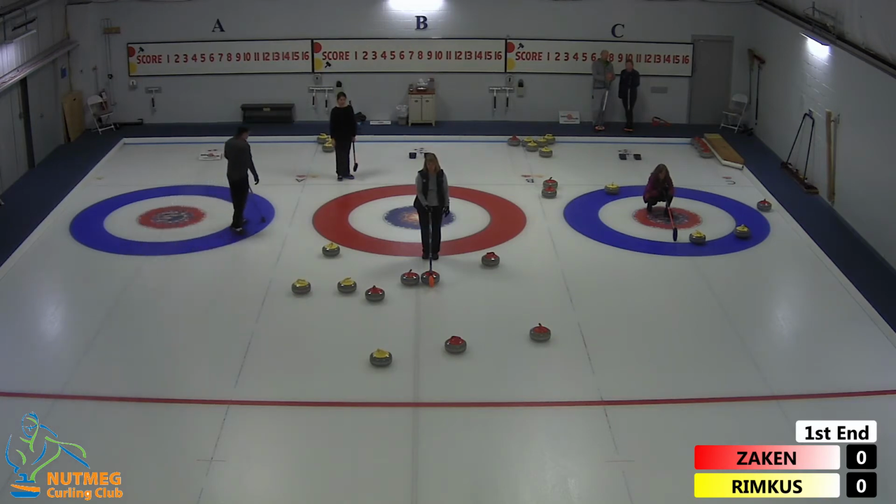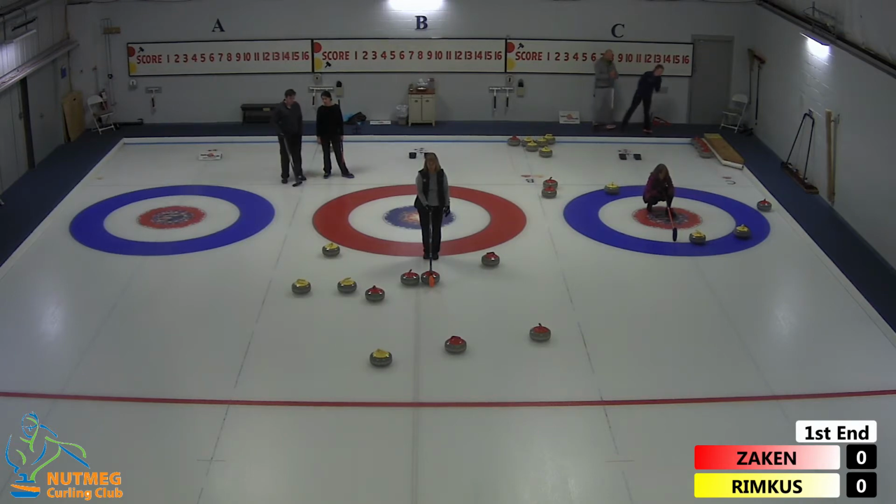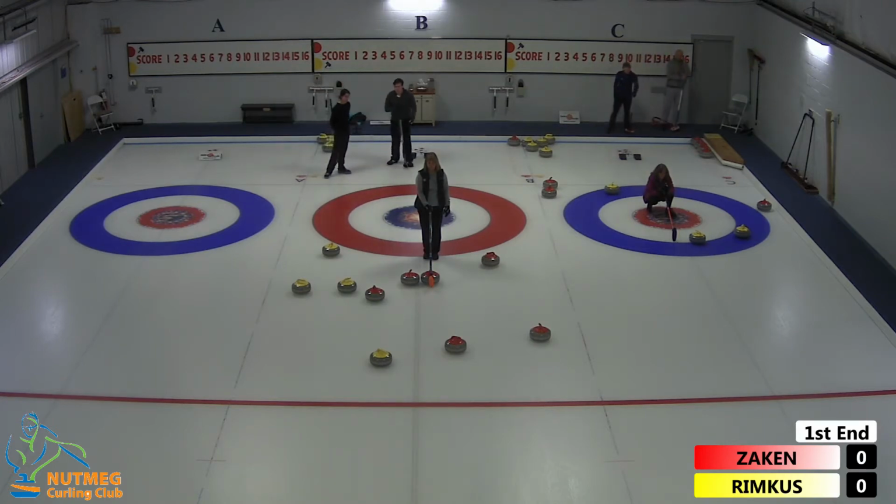All right, over on our totally busy sheet B, the skips without the hammer is about to throw. Let's see who's going to go first here. I'm going to stay with Mark Zaken's shot because he is ready to go.